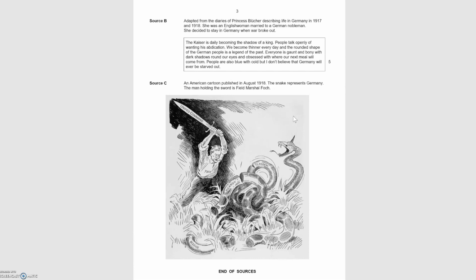This source is about the naval blockade and how that led to starvation and hunger in Germany, which therefore led to people calling for the abdication of the Kaiser, for the king. As we'll show in the exemplar answer, if we can pick up some of those key basic points, we can make some simple observations, pick up some easy marks.